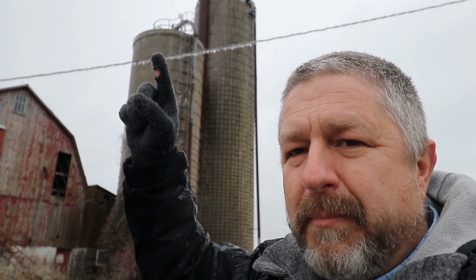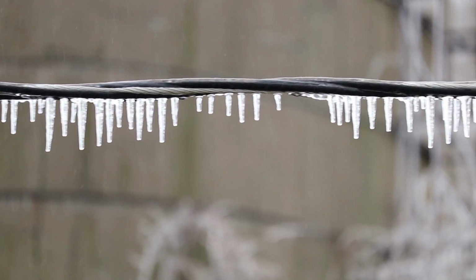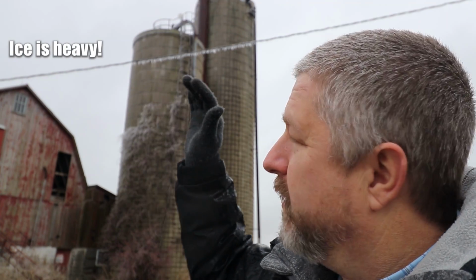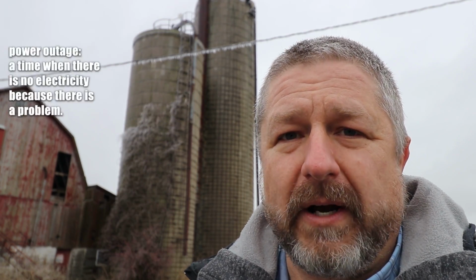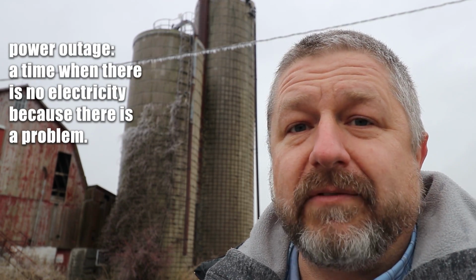So I mentioned earlier that the branches on the trees are becoming heavy because they have ice on them. The same will happen to our power lines. So in fact, right now in the house, we are making sure that we are charging all of our flashlights, because when you get ice on power lines like this, the weight of the ice can make the power lines fall and you can have a power outage.